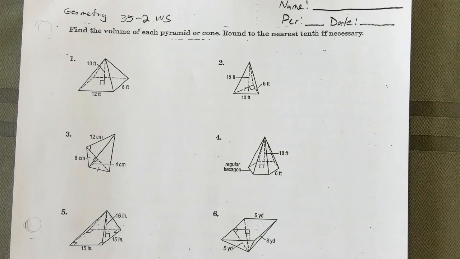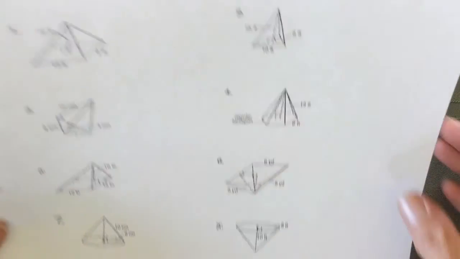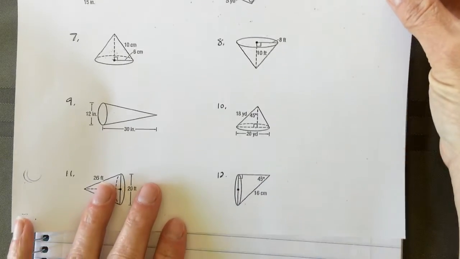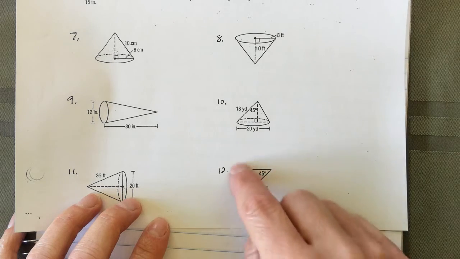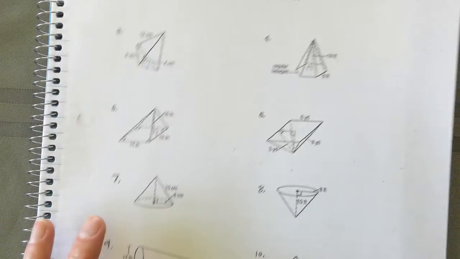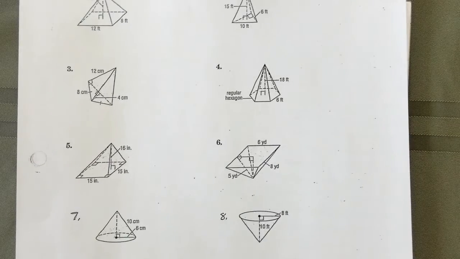And so when we take a look at some of these examples, we're going to be focusing on two particular figures, the pyramid and the cone. So a pyramid's going to come to a nice point just like the cone, but the pyramid is going to have a different style base. So I'm going to scoot up my paper. You guys can take a look at 7 through 12. So you notice how the cone has the circular base, and then the pyramid has a different base.